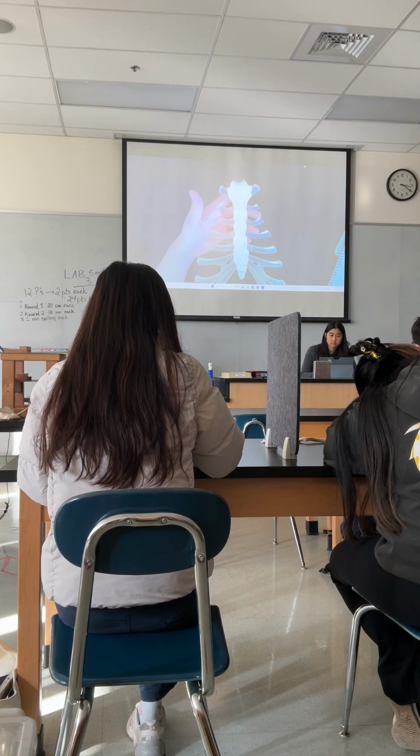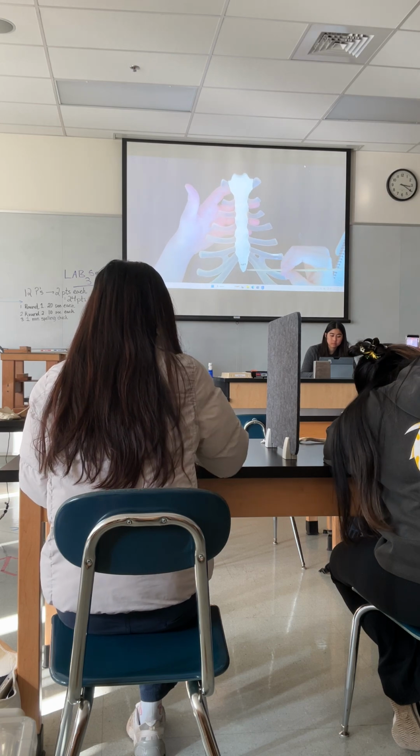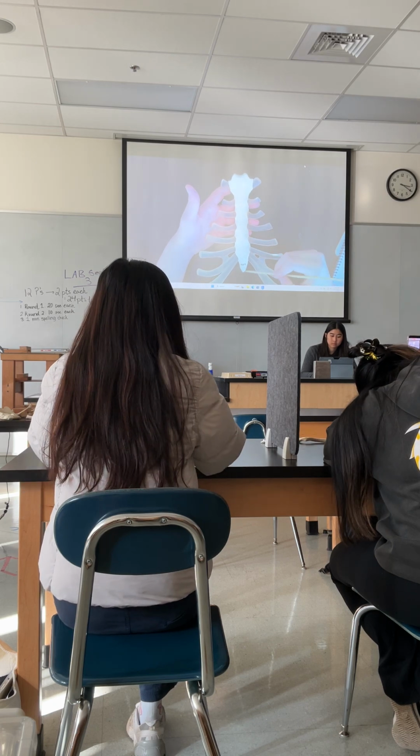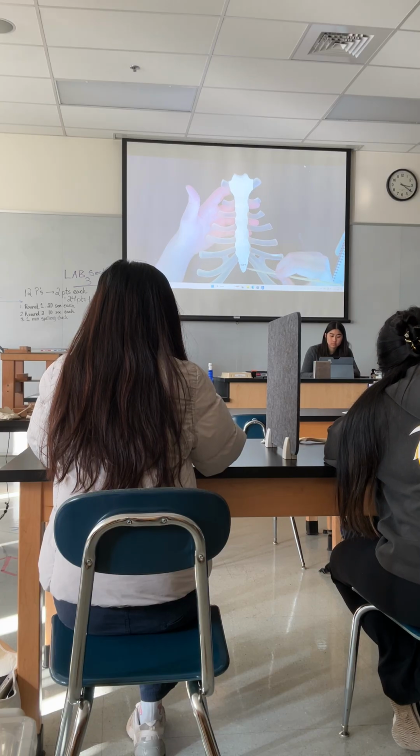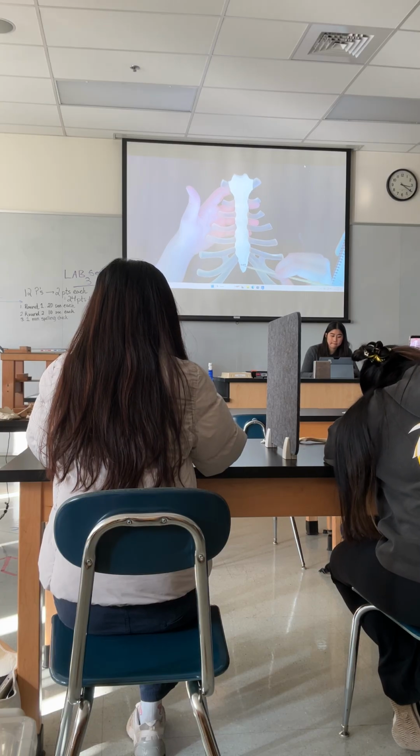Next, we have the xiphoid process, and the xiphoid process is going to be this projection right here at the very end, pointing out. Xiphoid process.